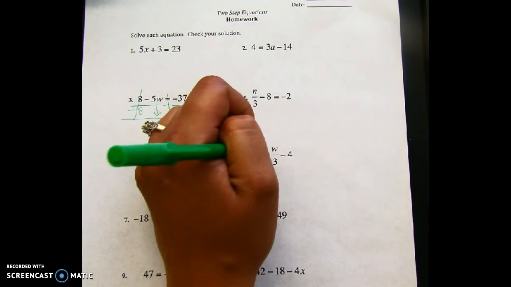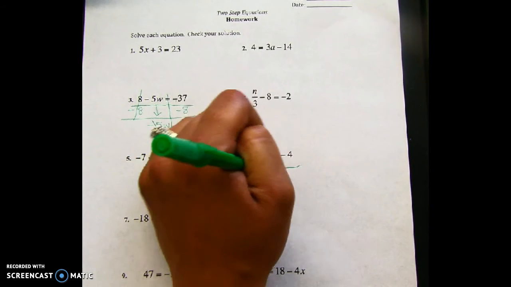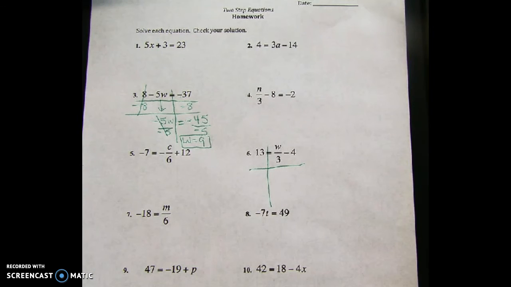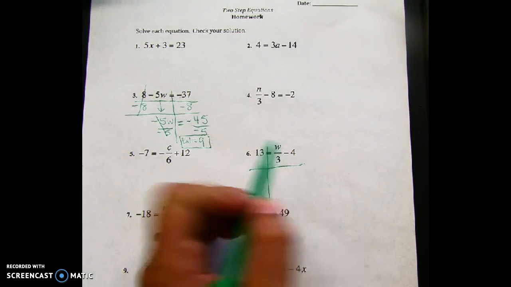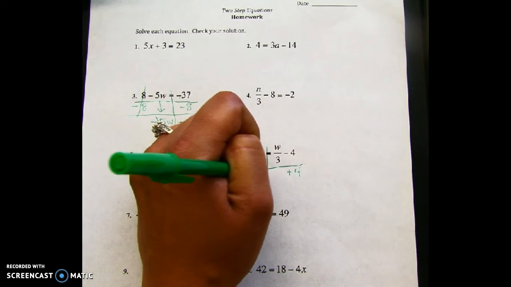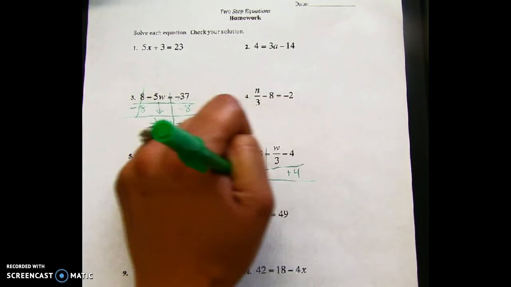What I want you to do is create the t-chart. I know that this is on one side and this is on the other side of the equal sign. I'm going to inverse my constant on the same side of the variable. My constant, the same side of the variable, is 4. I'm going to add 4 to each side. That is step 1.